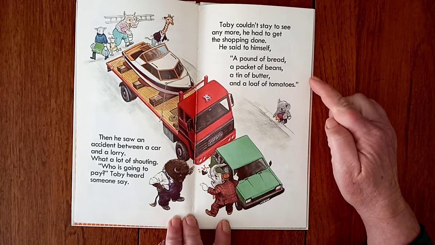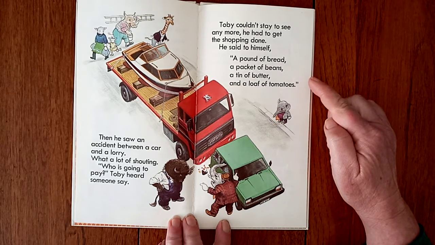Toby couldn't stay to see any more. He had to get the shopping done, he said to himself. A pound of bread, a packet of beans, a tin of butter, and a loaf of tomatoes.